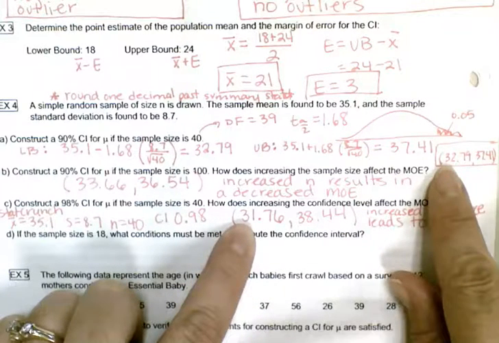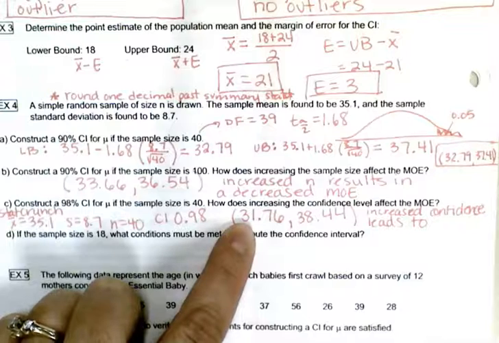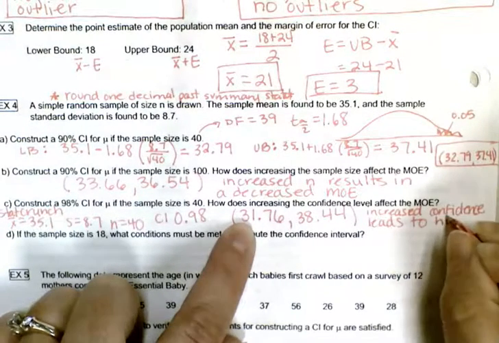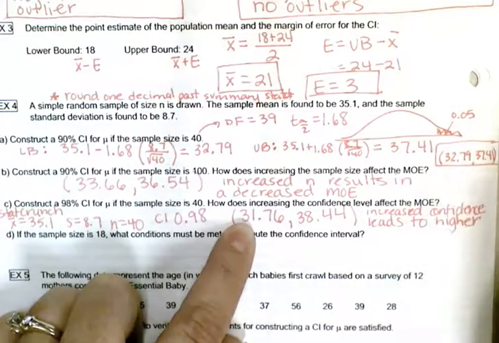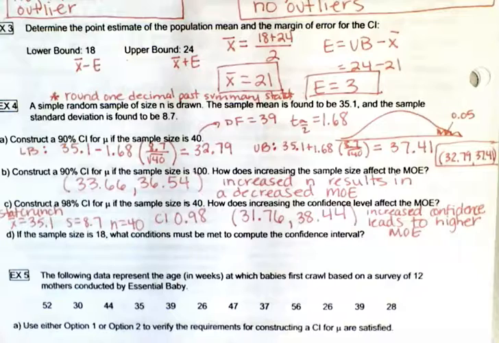It goes further down below and further up above, which means it had to have a higher margin of error. So higher or increased margin of error is what happens because it's more difficult to be more confident. So in order to cast our net and be that confident that it's going to contain the true population mean, our net is going to have to be wider. So hopefully that makes sense there.